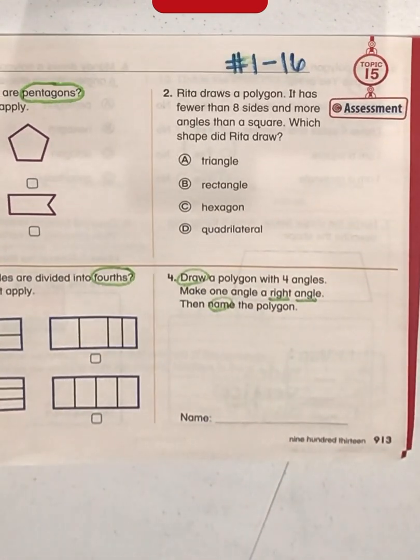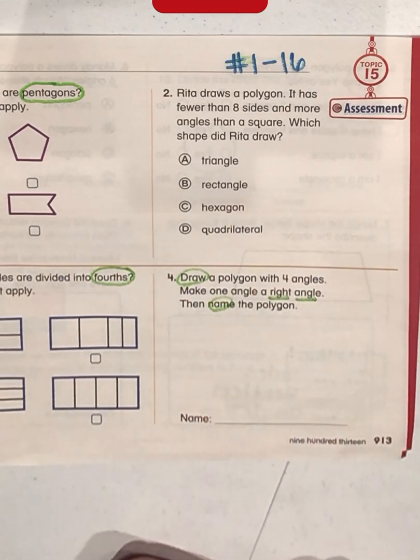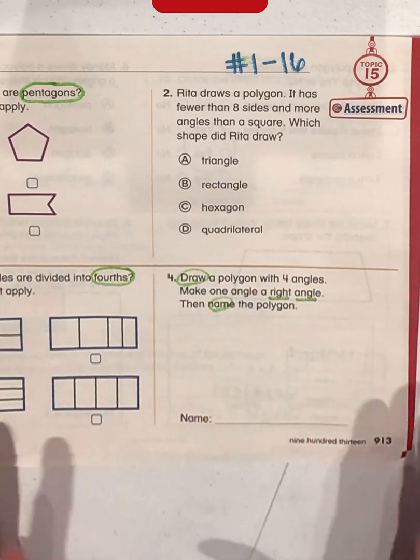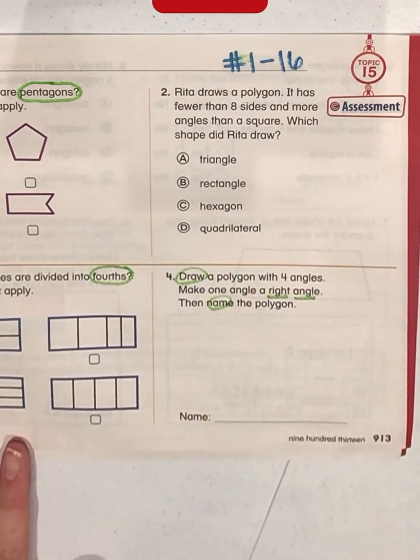Okay, and then there are a few pages left in your math book. Those are like 3rd grade practice pages. I do not need your math books back, so that's something you guys can work on throughout the summer or whenever you want for some extra practice. So this will be your very last math assignment for the year, the topic 15 test, okay? Good luck.